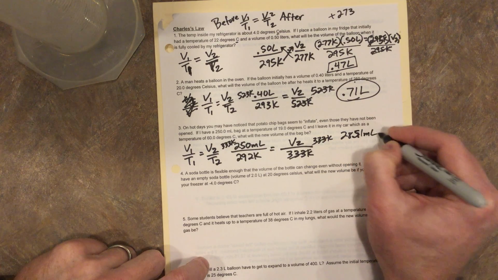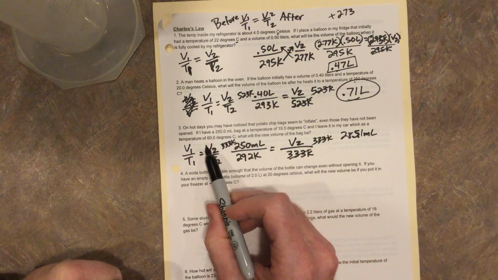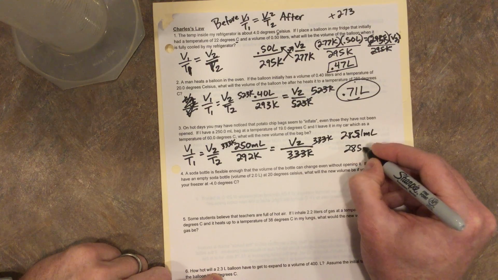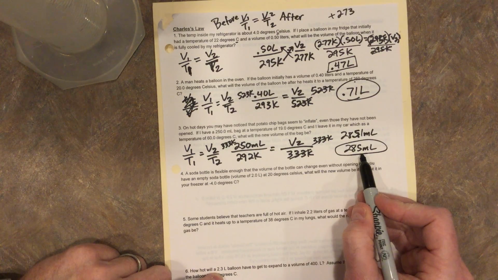285.1 milliliters. If I look at my sig figs, 4 sig figs, 3 sig figs, 3 sig figs, so I'm going to turn that to 3. That's going to give me 285 milliliters. So yeah, the bag gets bigger. It was 250. Now the bag is poofing out. If it gets too hot, the bag will probably pop.